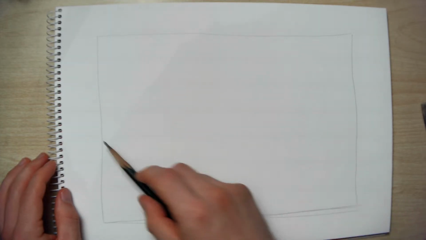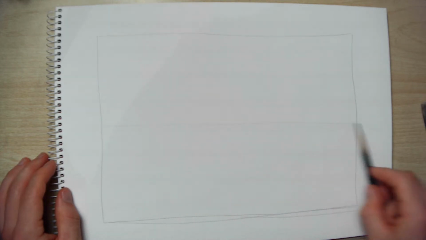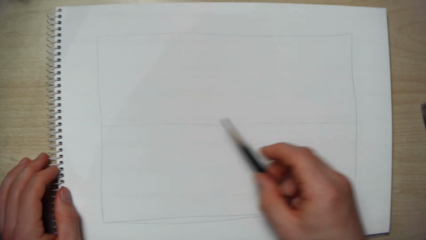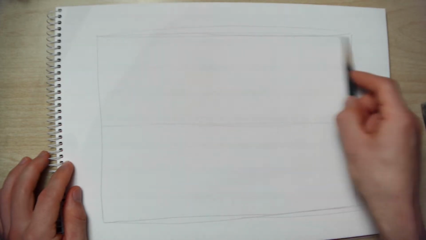Okay, got a little frame for the scene here. Let me indicate a horizon line, maybe at the middle of our scene right here. And then I'll start by drawing the sky.